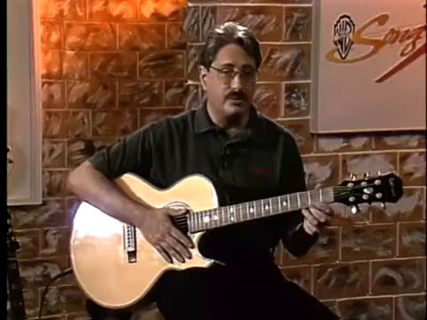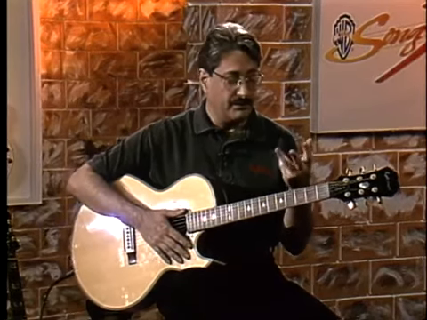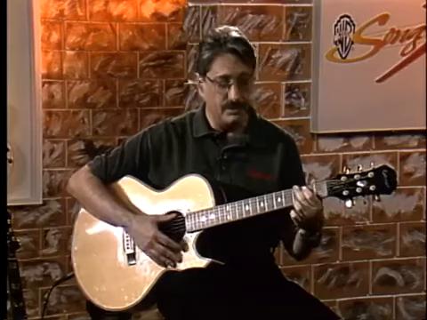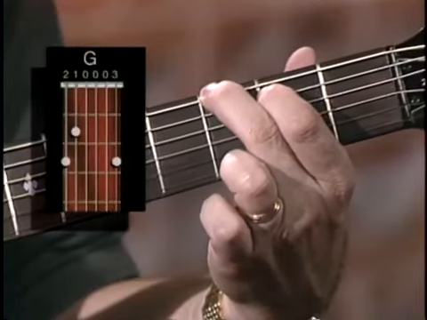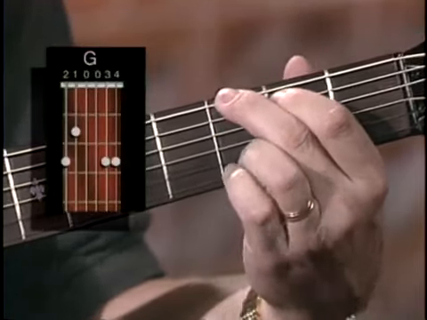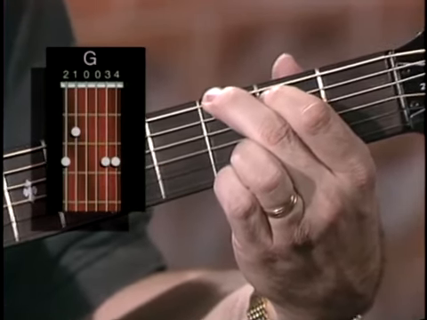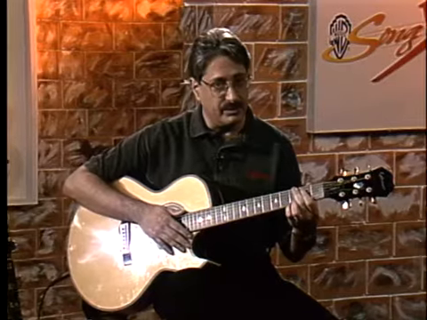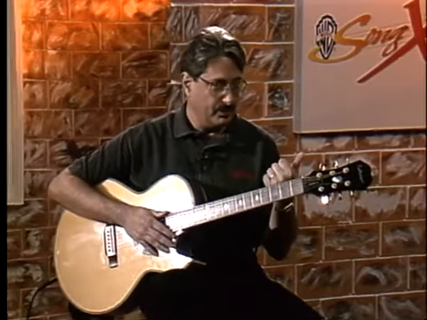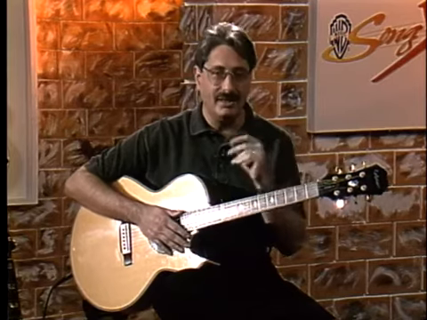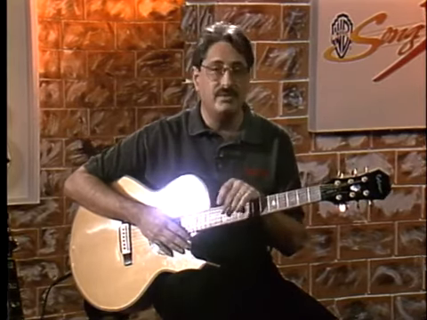Now the 4 chord is what? D, E, F, G. We already know how to play a G chord. As a matter of fact, you know how to play 2 G chords. This one or this one. What's the 5 chord? What key are we in? Oh yeah, D. D, E, F, G, A. A is 5, so A7 is the 5 chord.